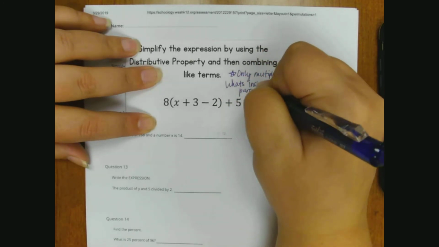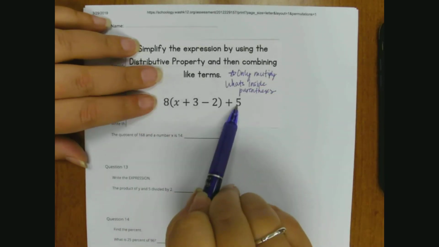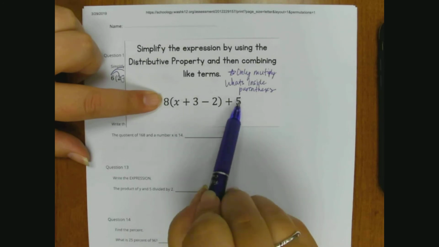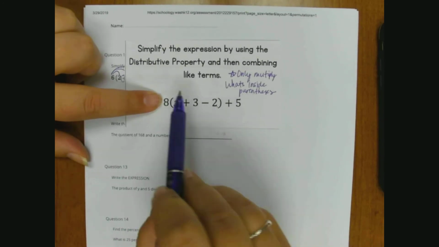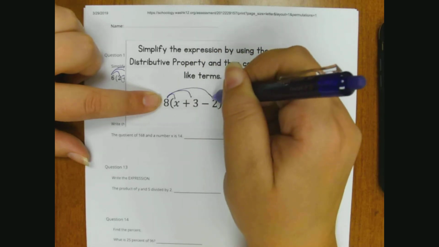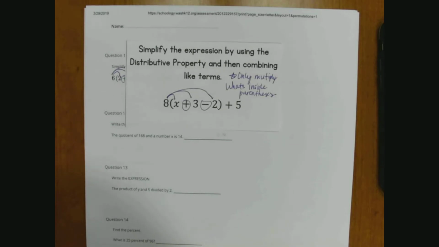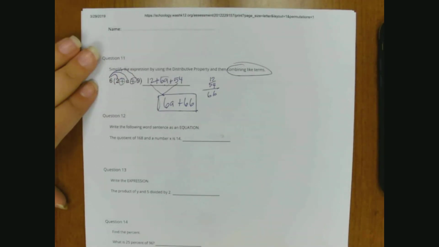Okay? A common mistake I see is that you guys will multiply 8 times 5, and you don't multiply it because 5 is not inside the parentheses. You only distribute 8 to everything inside the parentheses and keep those same signs in between. Okay, so give that one a shot. We're going to move on to question number 12. I'm actually going to zoom in a little bit so we can see a little better for these last few.